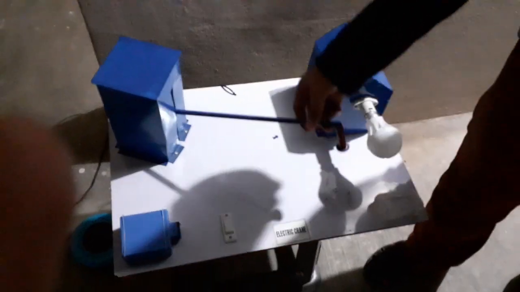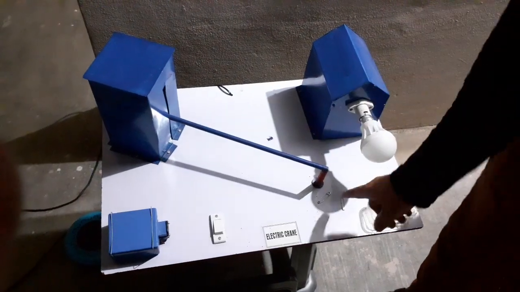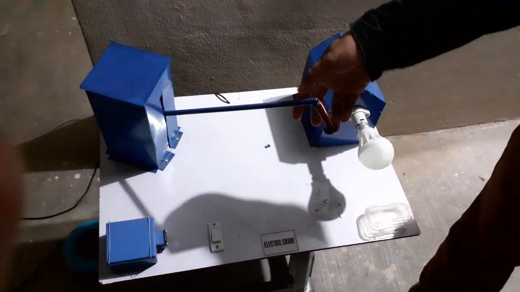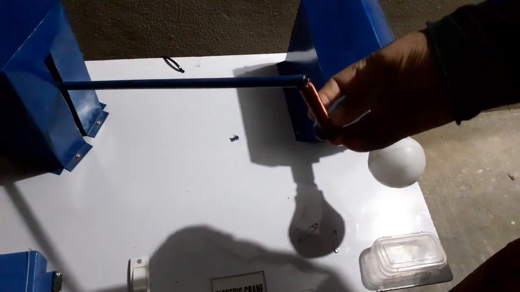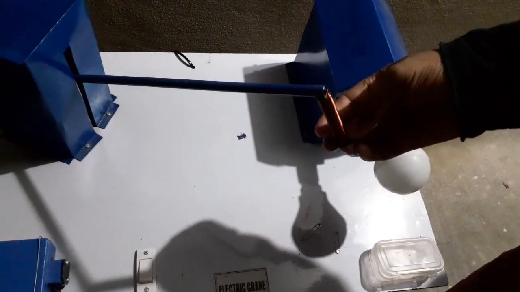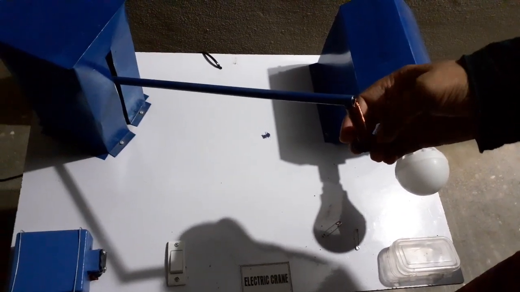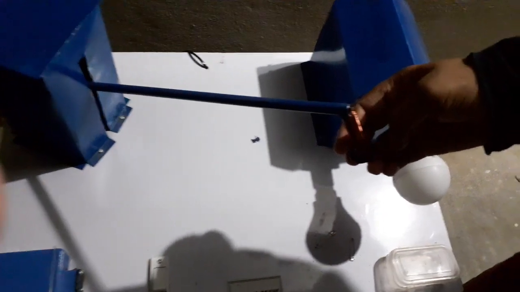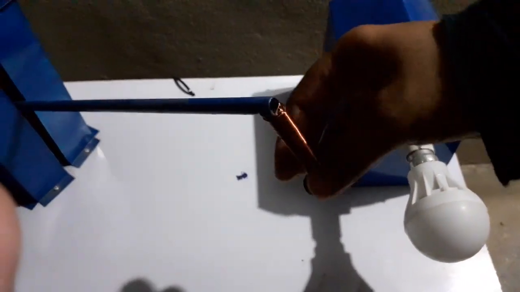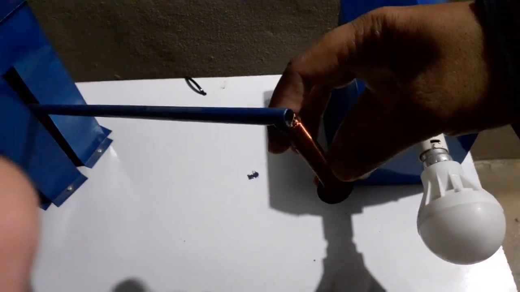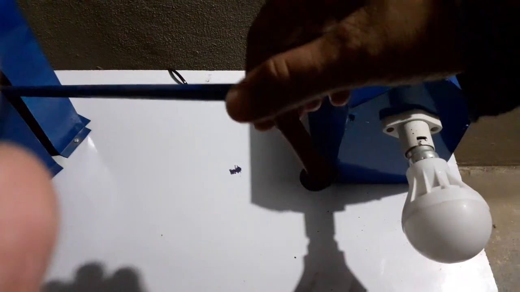To this crane's hook there is a copper wire wound around it, and when you pass current in this copper wire, a magnetic field will be generated around it, and this magnetic field will make this iron, that is this hook, behave as a strong magnet.